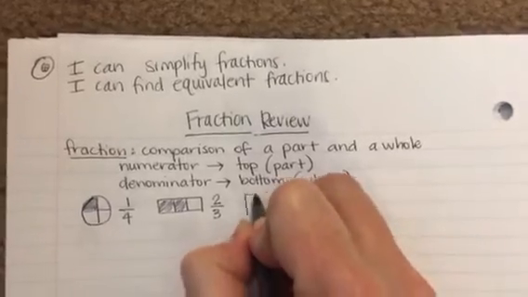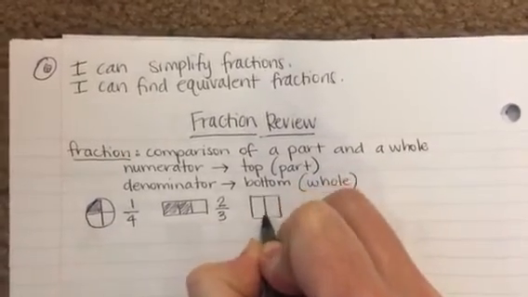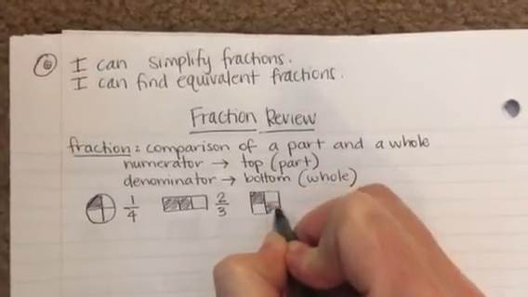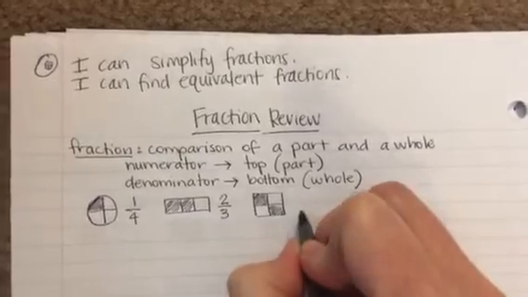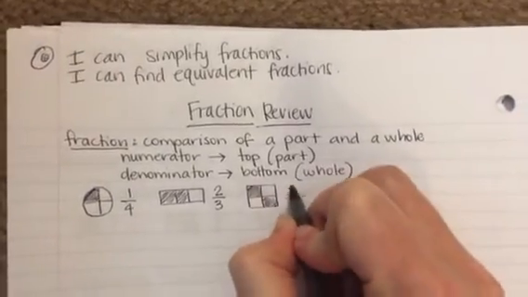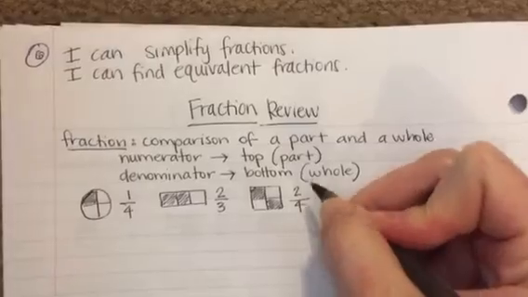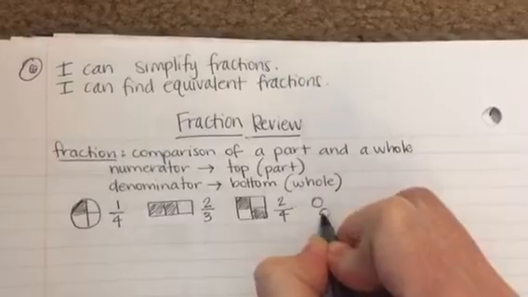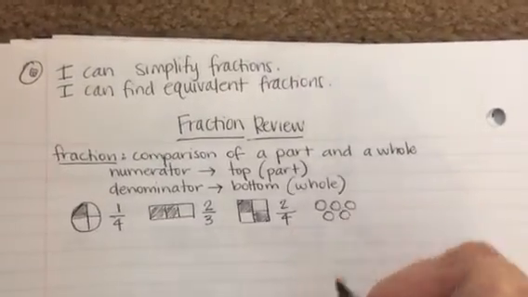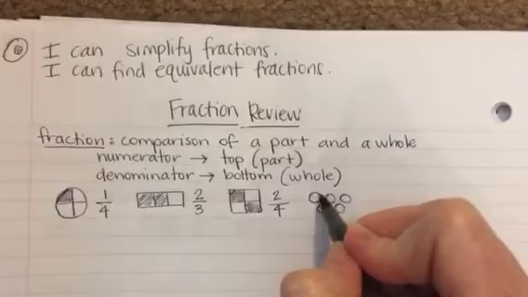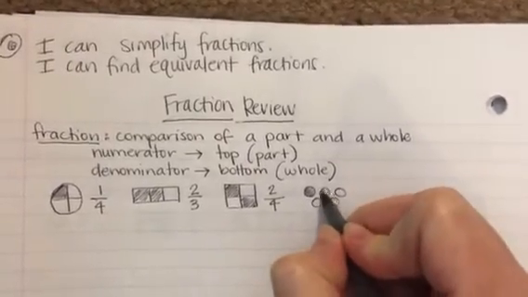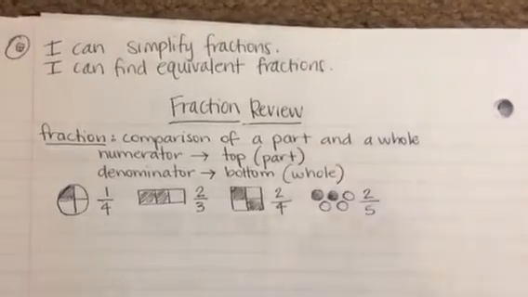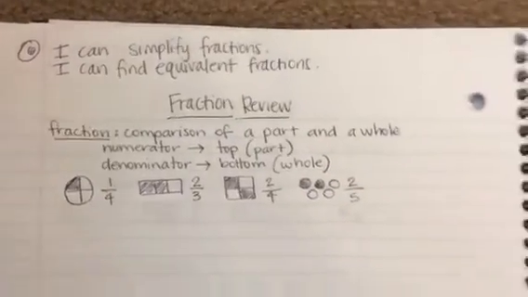You might also see it that looks something like this. If I do this, there's 4 pieces, that means they're fourths, and there are 2 shaded in, so that's 2 out of 4 or 2/4 shaded. You might also just see circles. So you see that I have 5 circles, and if I shade in those, that's 2 out of 5 shaded, so that means 2/5 of the circles are shaded.